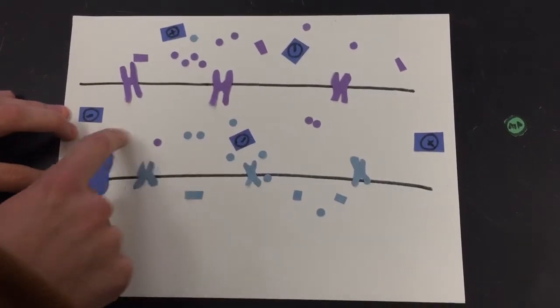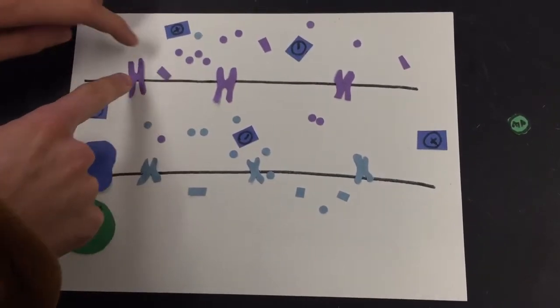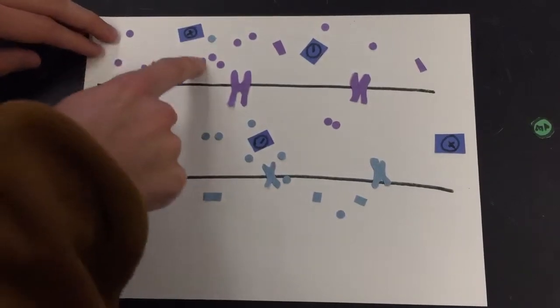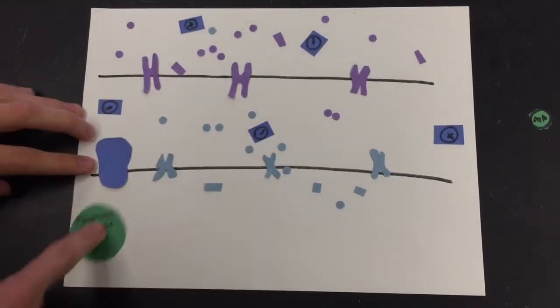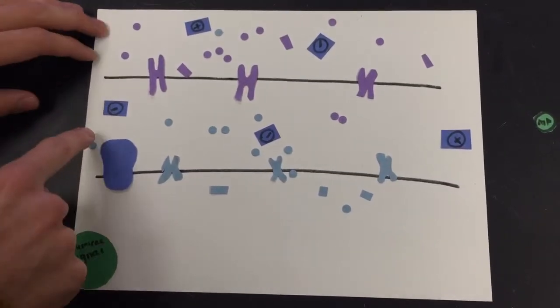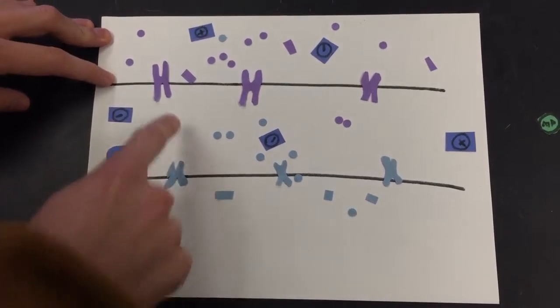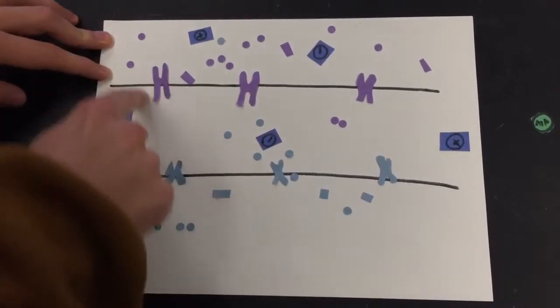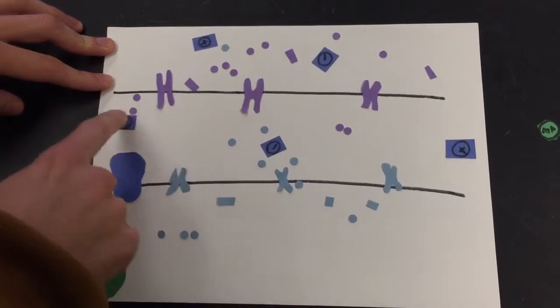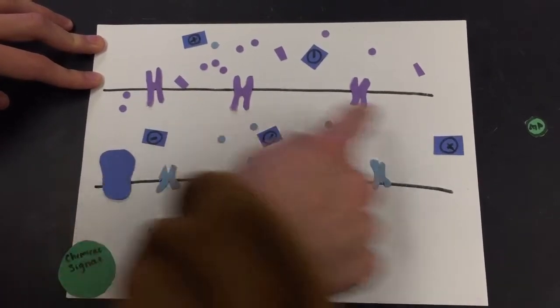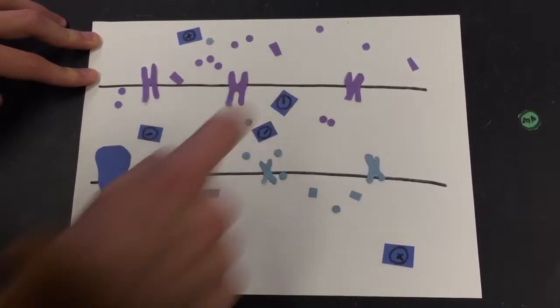Sodium opens, sodium comes in, potassium channel opens, the potassium leaves, and then the sodium-potassium pump, once it's at hyperpolarization, will bring it back to resting membrane potential by bringing 3 sodium out and bringing 2 potassium in, returning this to a more negative state, making it more positive on the outside.